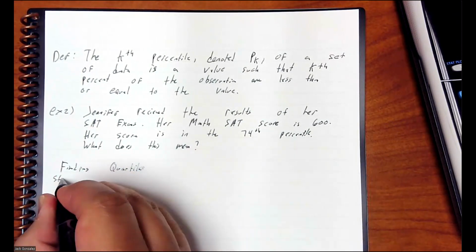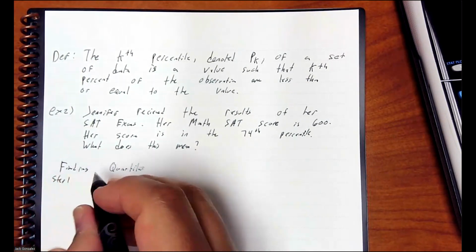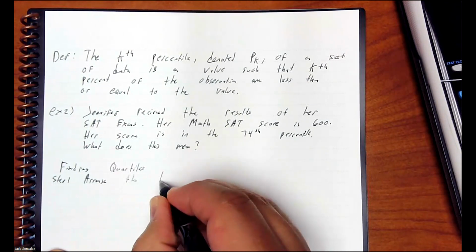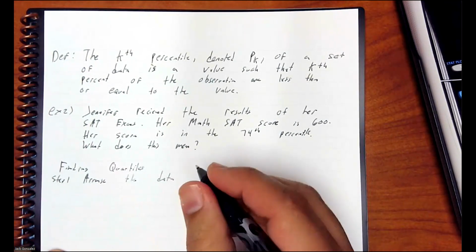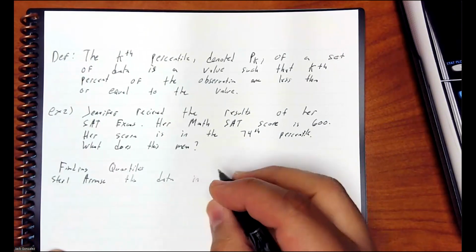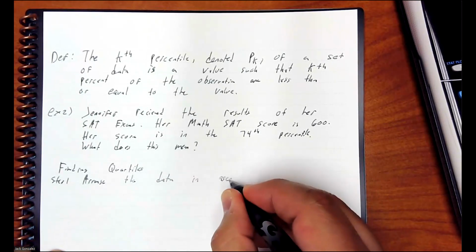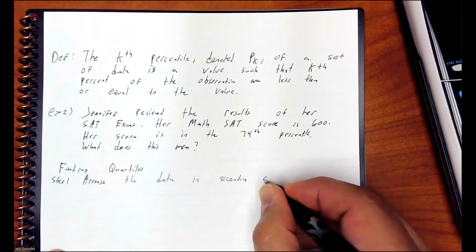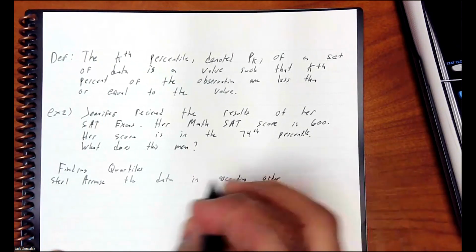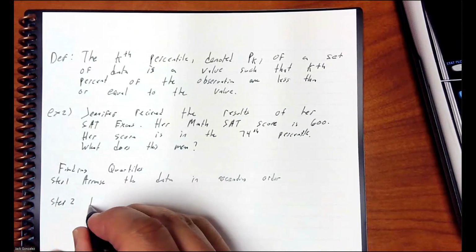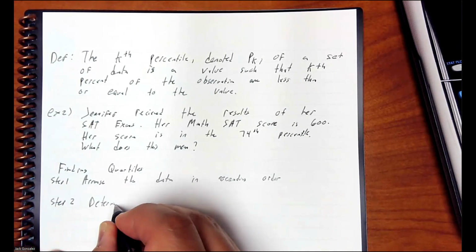So step one, arrange your data in ascending order. Step two, determine the median.